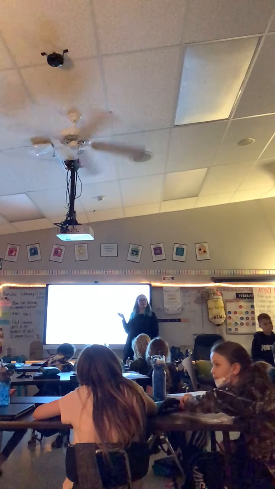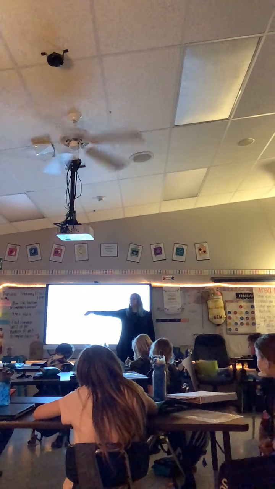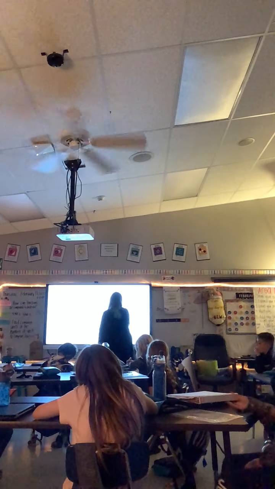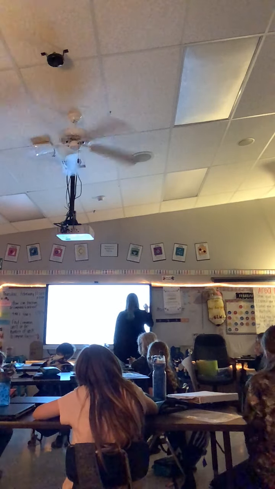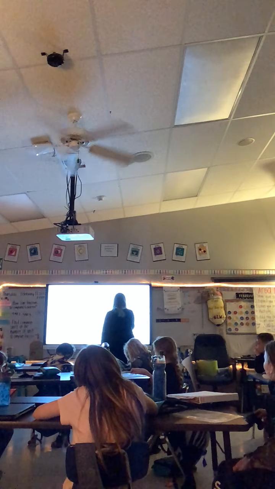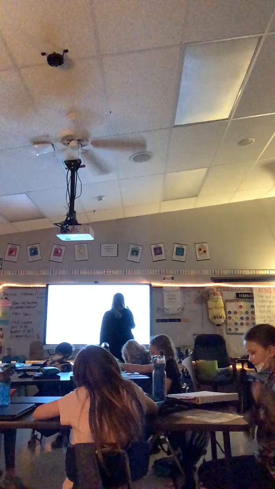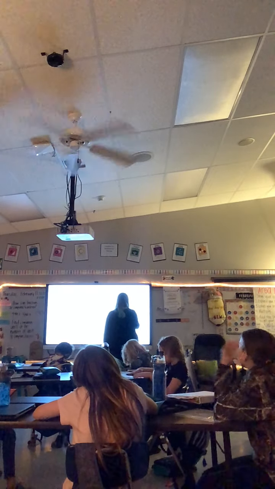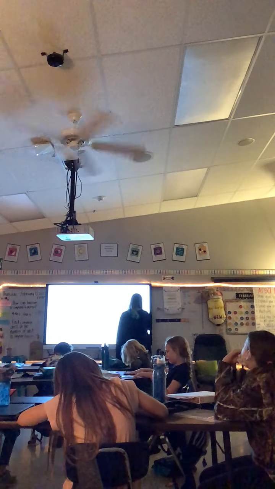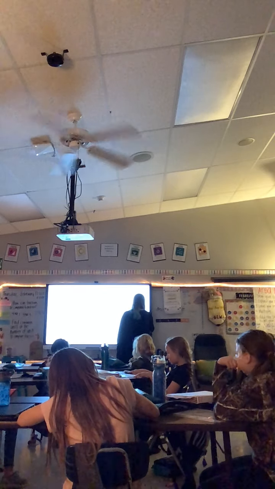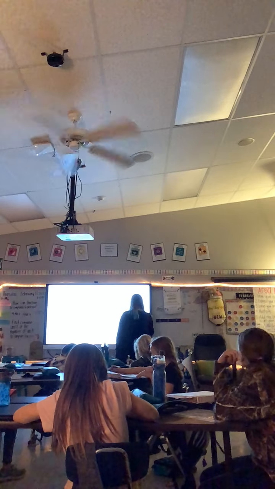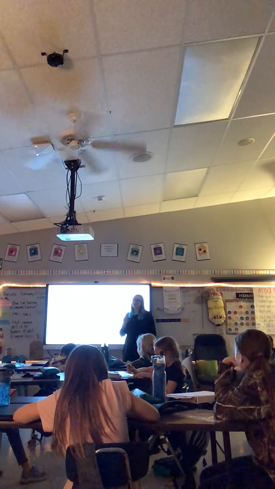This only goes up to 5 fifths. We need to get over 1 whole. We gotta go to 2. So we got 6 fifths, 7 fifths, 8 fifths, 9 fifths, and you got 10 fifths, which is also 2 wholes. So where do we start on this problem?